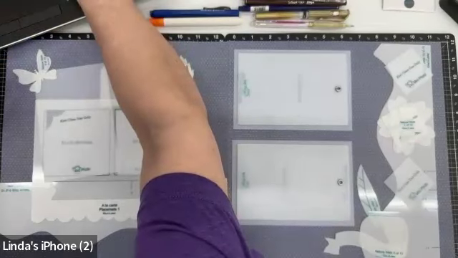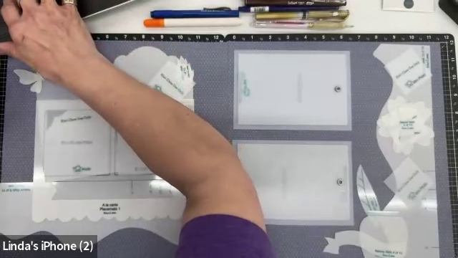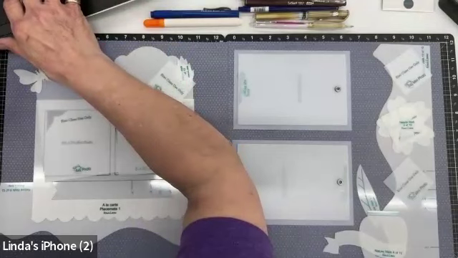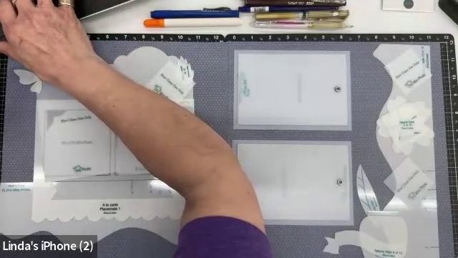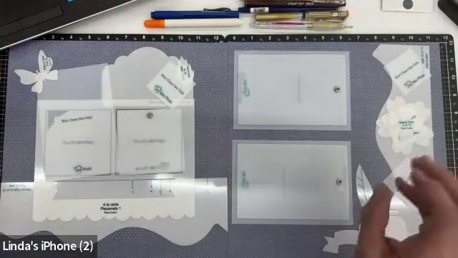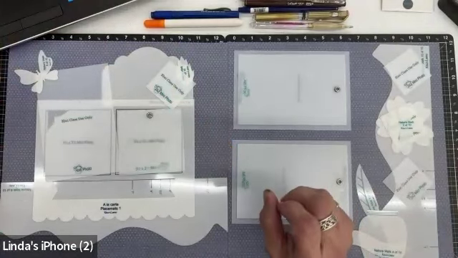I'm just answering some comments here. They wanted to know what the background paper was that I was using, and it is Simple Stories Cornflower. It really matches the blue well in the collection. It's just a little bit darker.